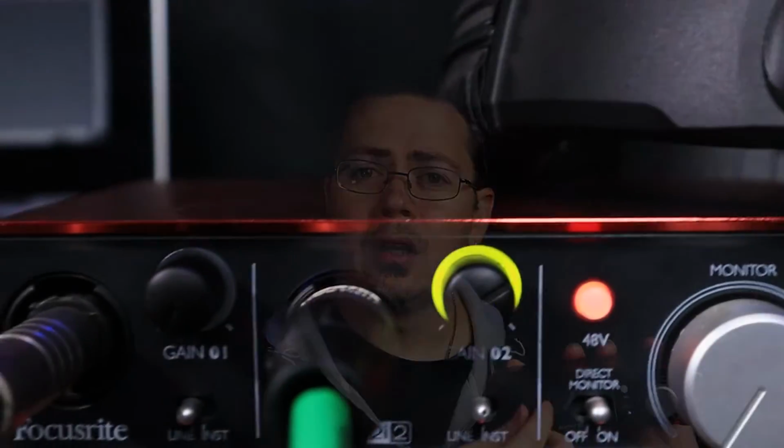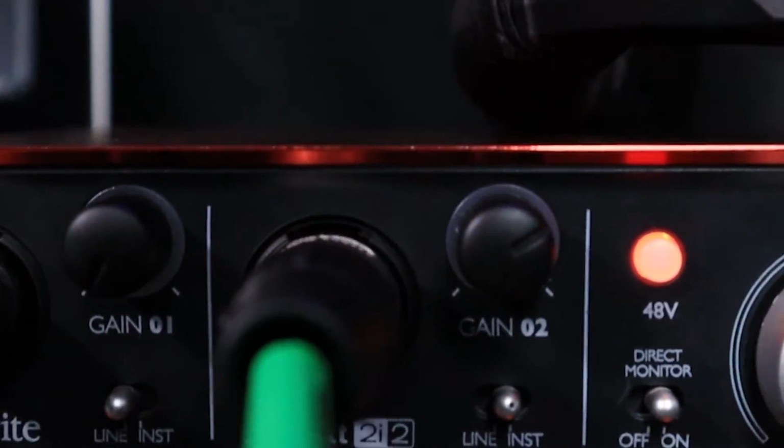But you'll set up your gain staging accordingly. So if you're coming directly in, just adjust this knob until that light stays green and you're audibly loud enough for what you're doing. There are several different types of microphones that you can utilize to do your recording.